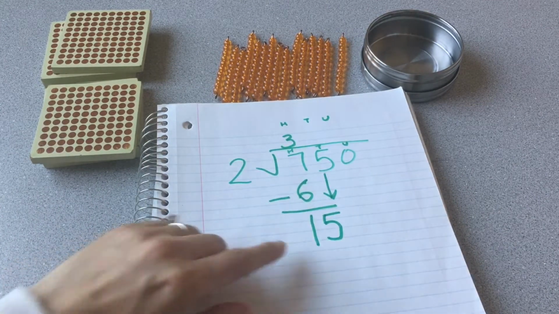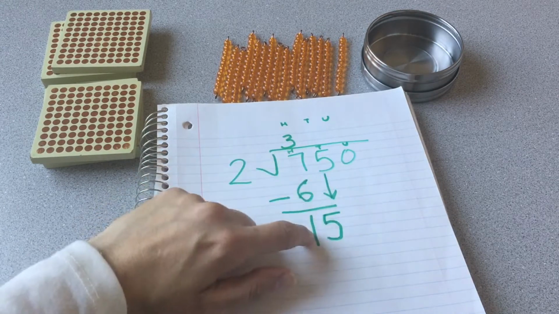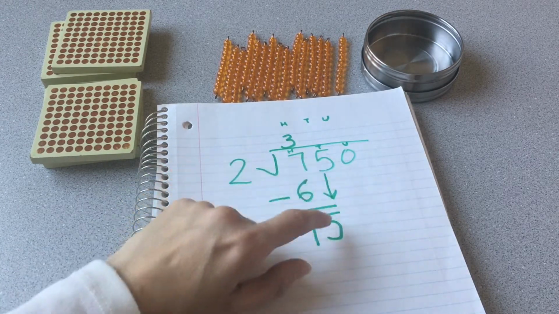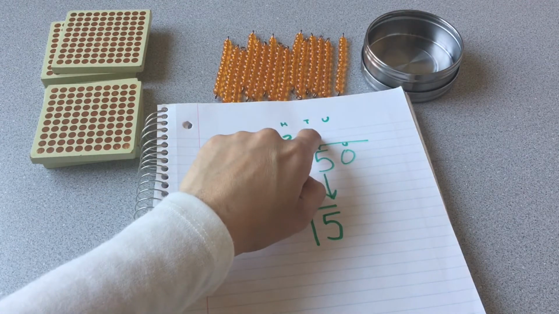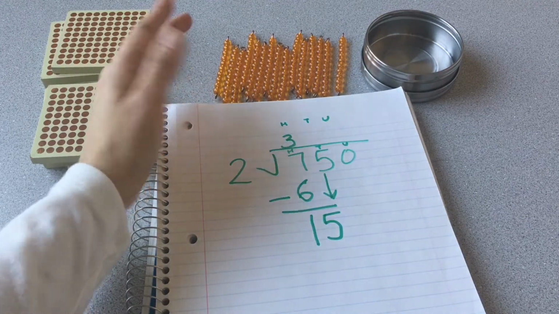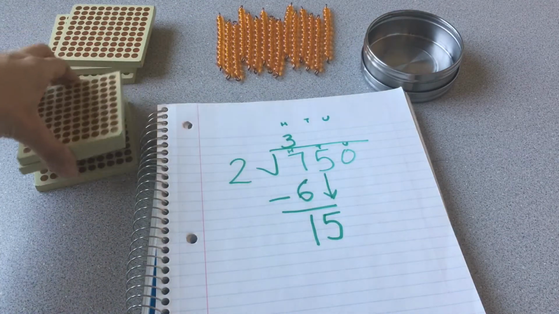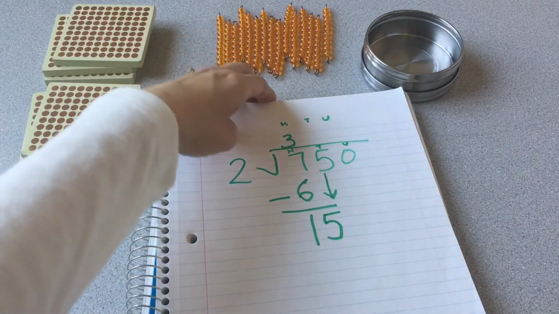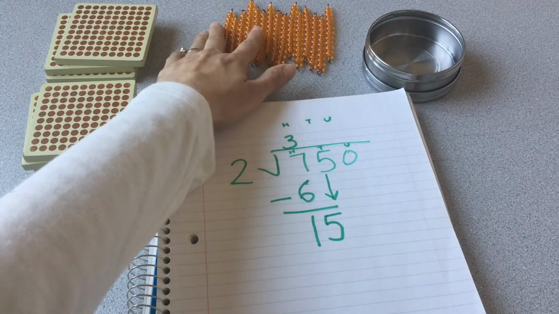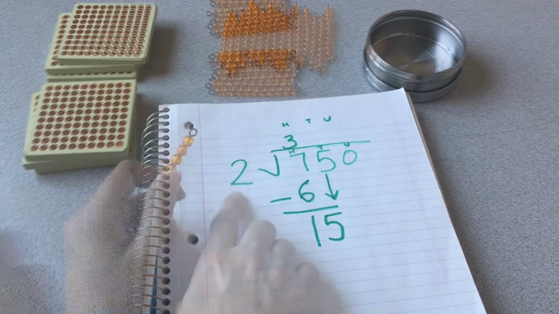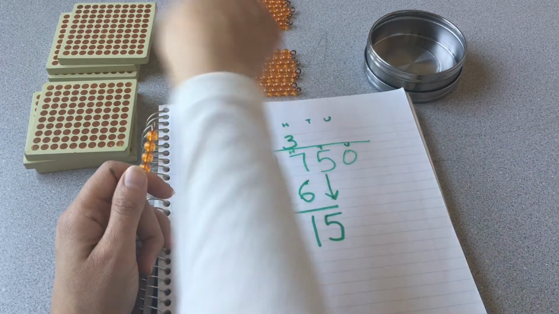So now we have 15 tenths over here. Now we need to attempt to divide the 15 tenths. Since we are dividing the tenths, the answer is also going to go in the tens place. That's obvious, right? If this one's answer is in the hundreds place because it's in hundreds, here your answer is going to be in the tens place because it's the tens. Can I divide this? Let's try. If I want to divide it by 2, I will have to make groups of 7.